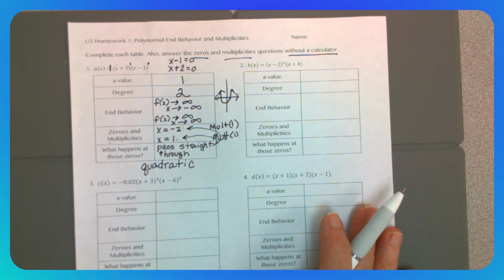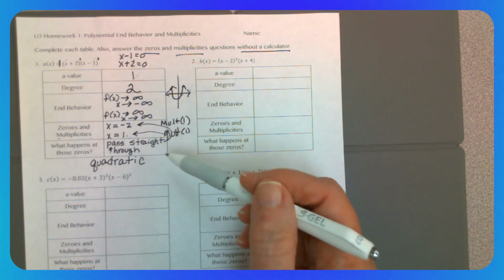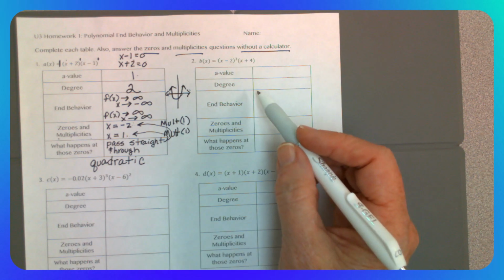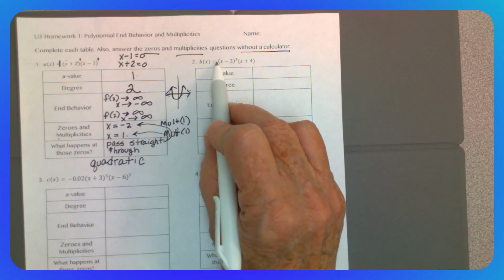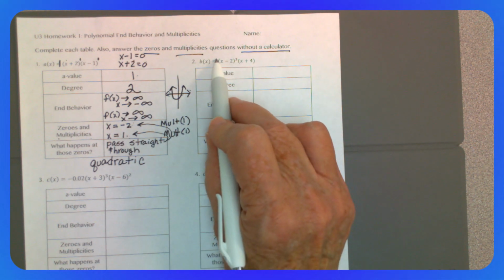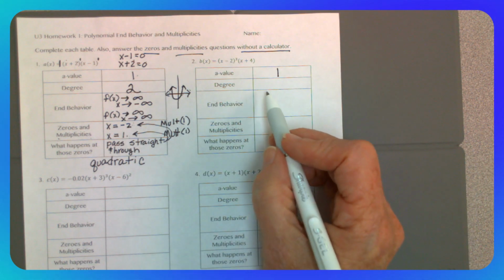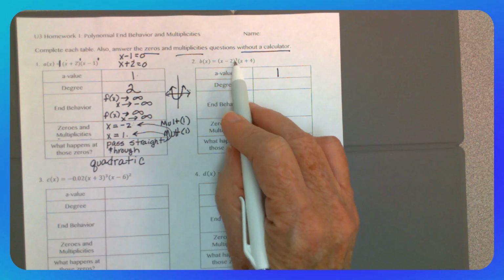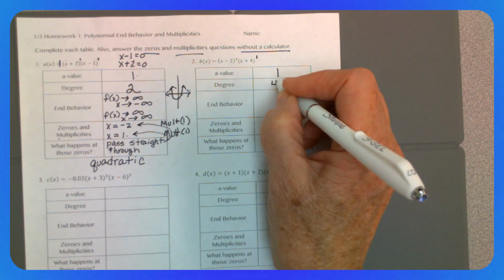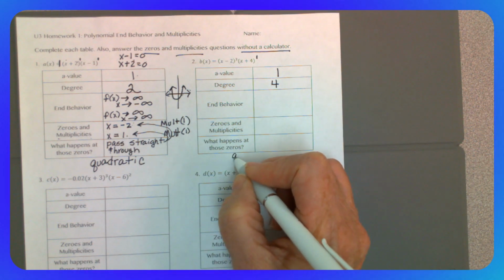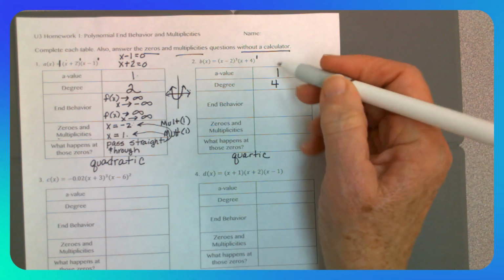Now let's move. We're going to check these later with our calculator by putting this into the calculator and verifying that this is what we see. For the second one, again, my a term, if I multiply this all out, would be 1. And it's a positive 1. There's no negative out here. It is of degree 3 plus 1 right here is 4. This is going to be a quartic. Not a quadratic, but a quartic.